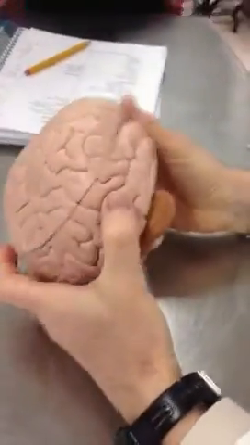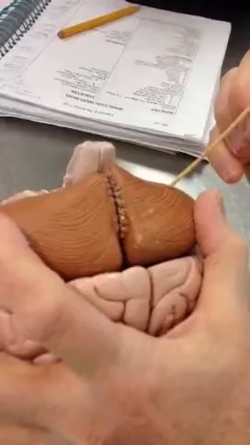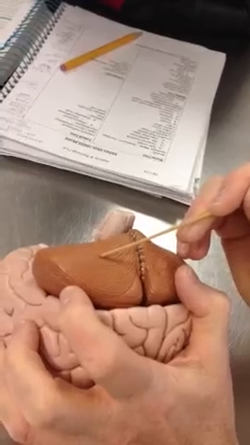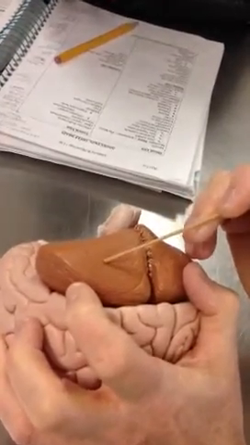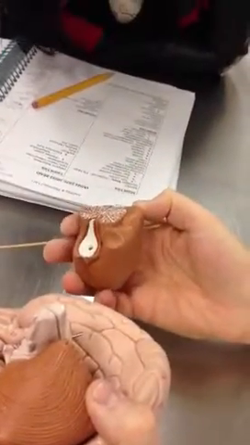All right, let's look at the cerebellum, right and left hemispheres. At the midline forms the vermis. These folds here are the folia. And then inside, if we look inside, we can see the arbor vitae, the white matter.